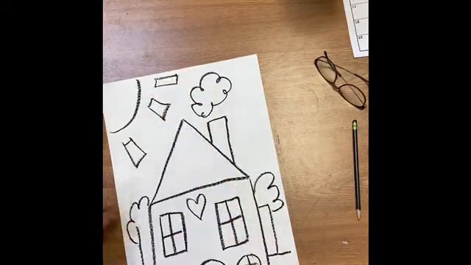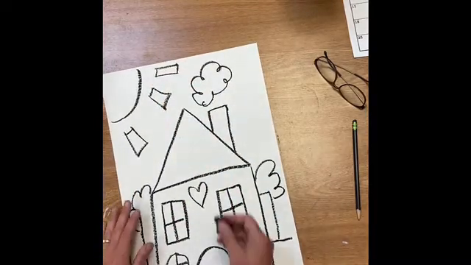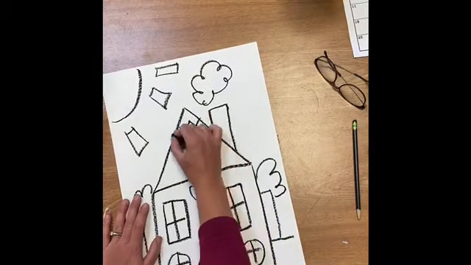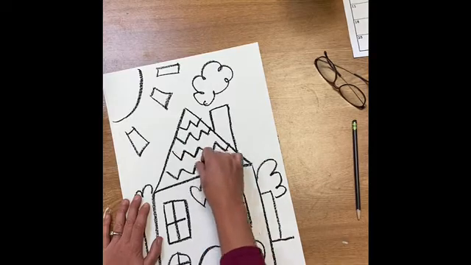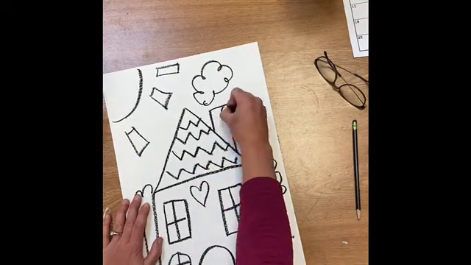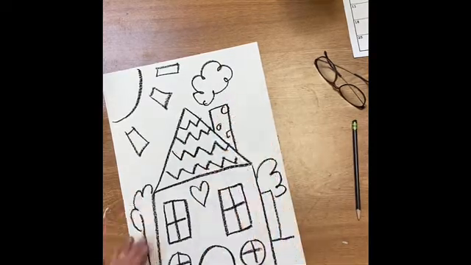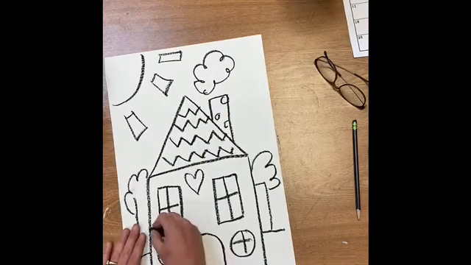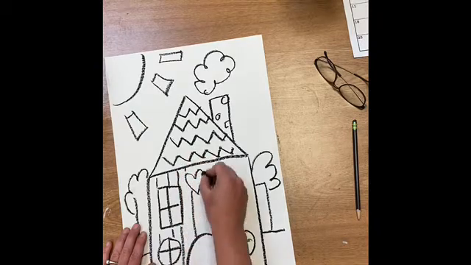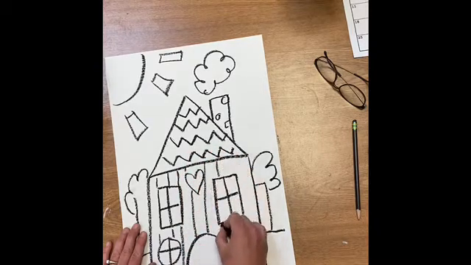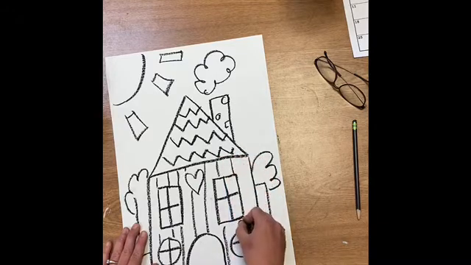And now I'm going to add patterns to the different areas. So for example, I'm going to make zigzag lines on my roof. I'm going to make polka dots on my chimney. I think I'm gonna make vertical lines on my house. Some houses have something called siding on them, and that's just what they're made of, and that creates lines, but usually those go horizontally or side to side.